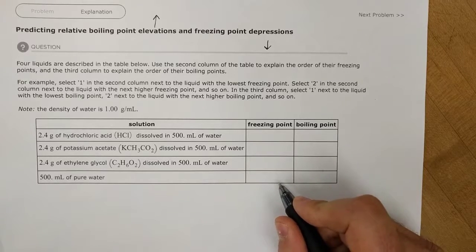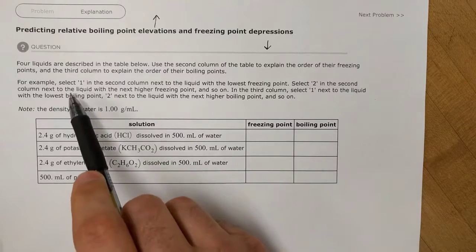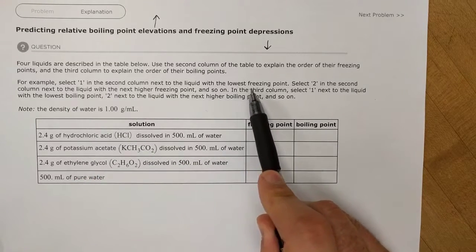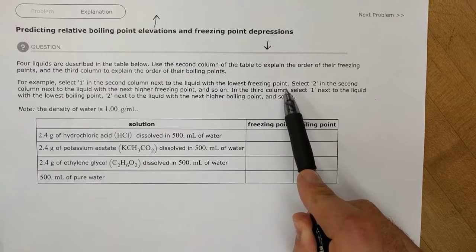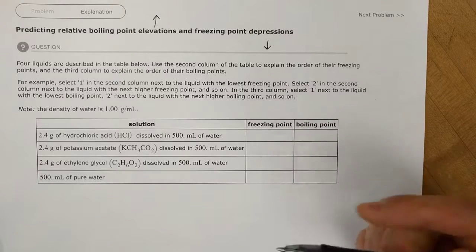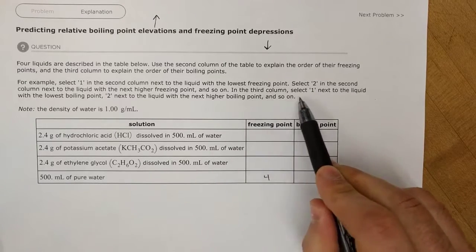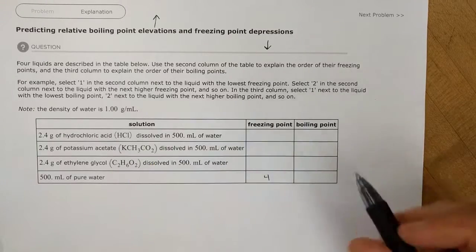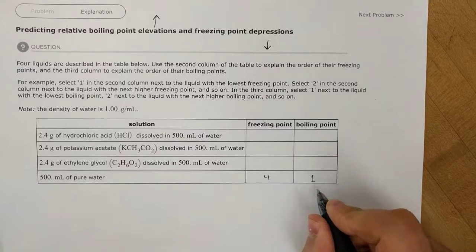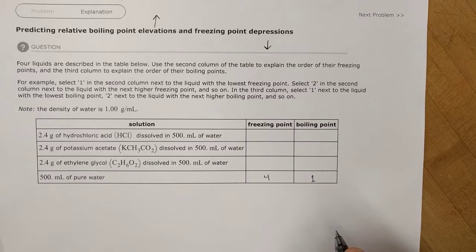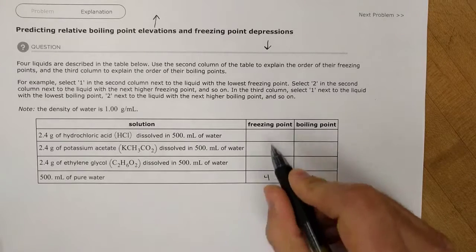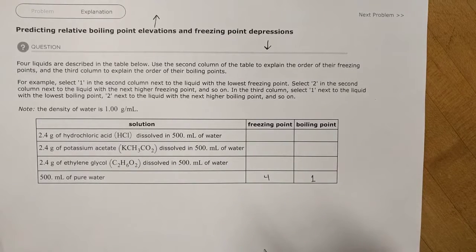So the instructions say select one in the second column next to the liquid with the lowest freezing point, and then you go up from there. Our highest freezing point would be pure water. And then in the third column, select one next to the liquid with the lowest boiling point, so that would be pure water. So we've got the first ones ranked in each series, and we'll decide from there.